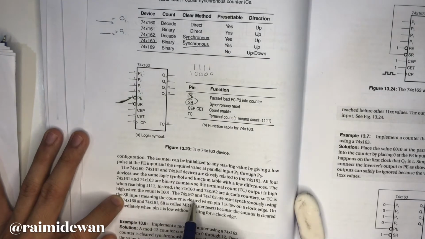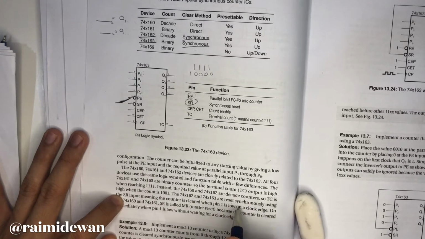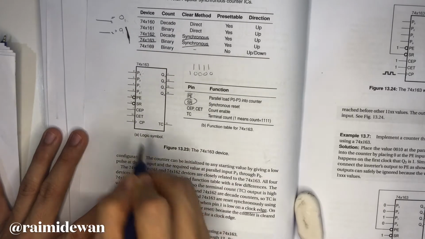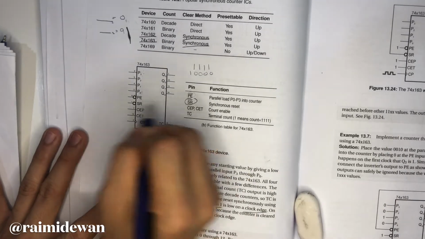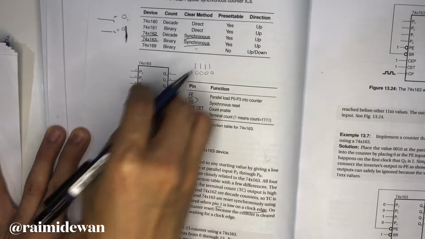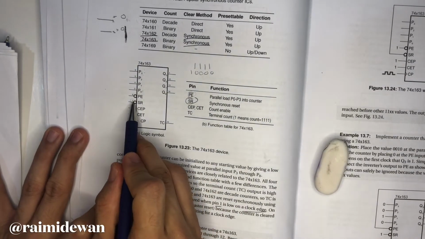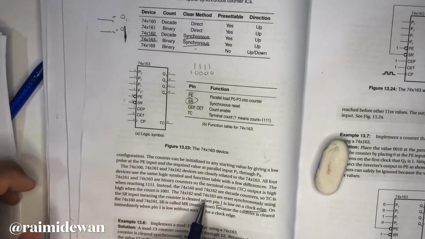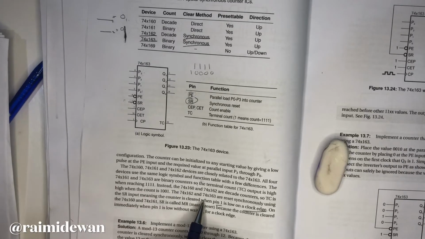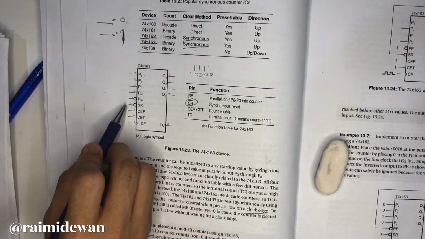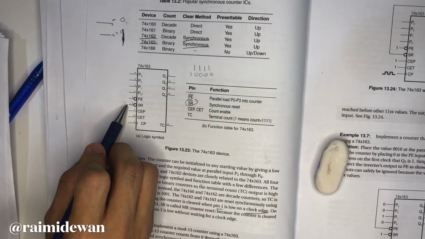Meaning the counter is cleared when pin 1 is low on a clock edge. When pin 1 is low on a clock edge, what does it mean? This is pin number 1. You can see the small one, but if I erase, you can see more clearly there is 1 here. So this one must be low. When this one is low, then we will reset the counter. So the counter is cleared when this is low on a clock edge. Remember, this depends on the clock edge.